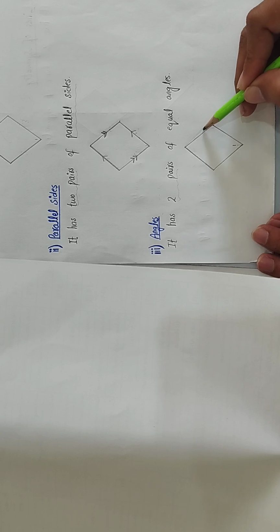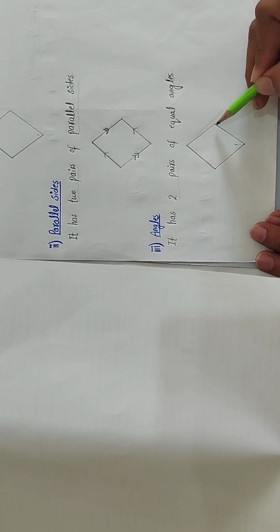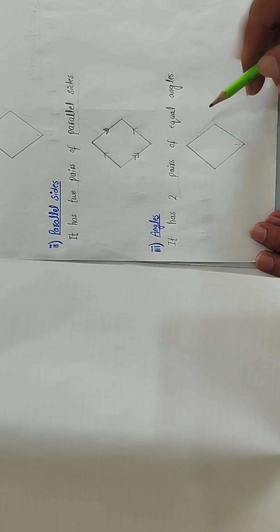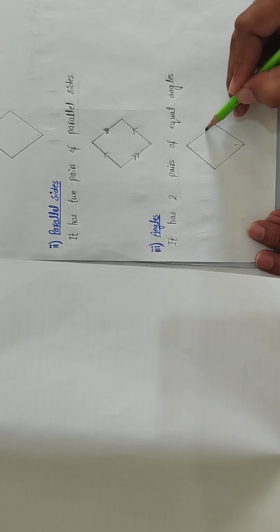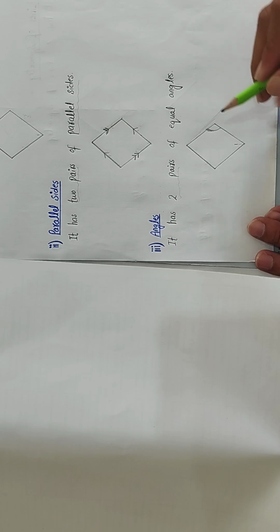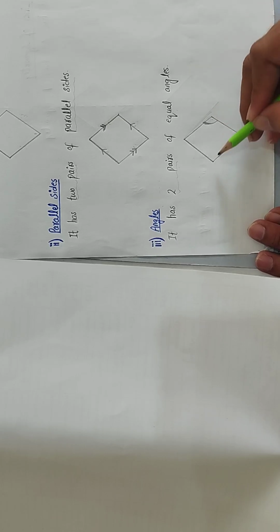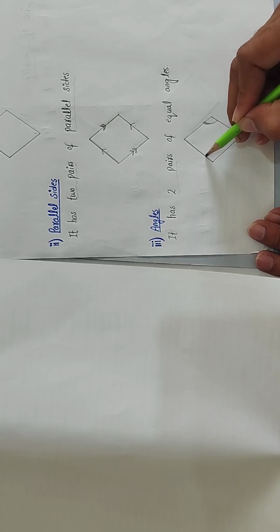You can see that this line and this line, these two lines are meeting at this point. It means there is an angle between them. This one is the sign of the angle. You can see there is an angle between these two lines. This angle is equal to this angle.